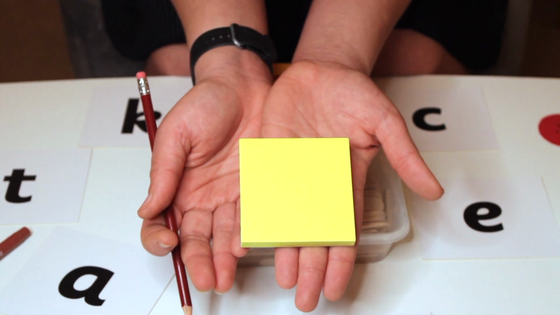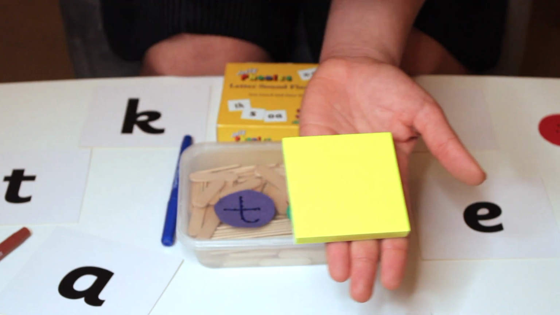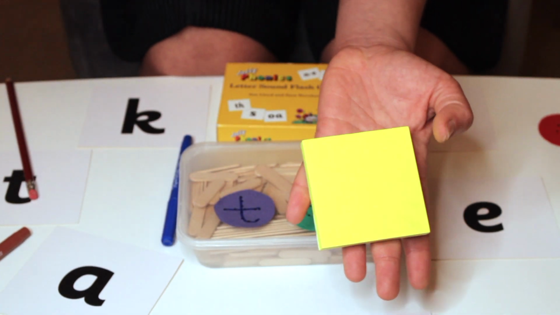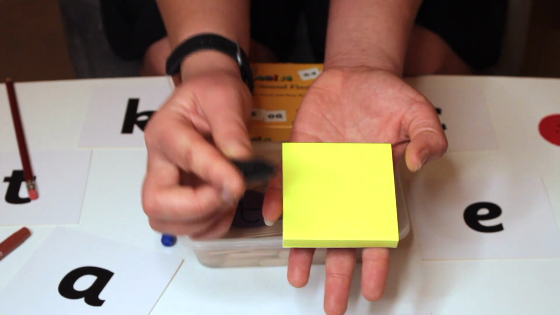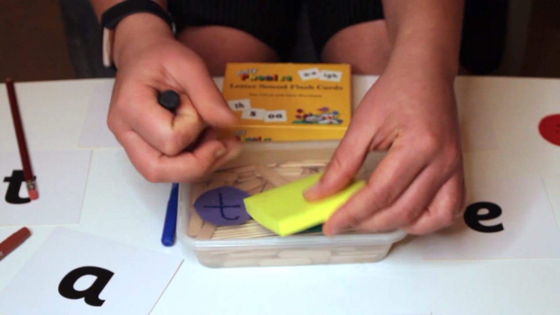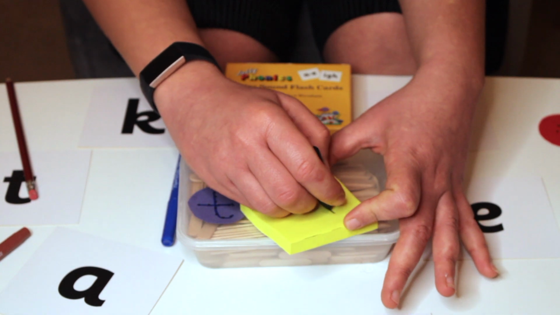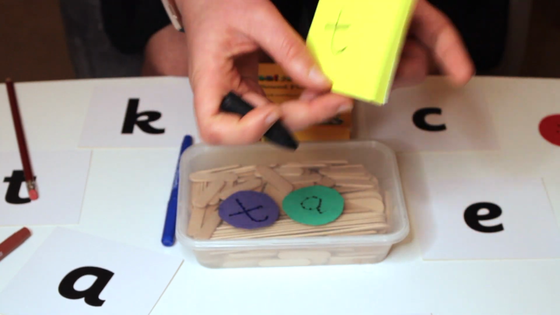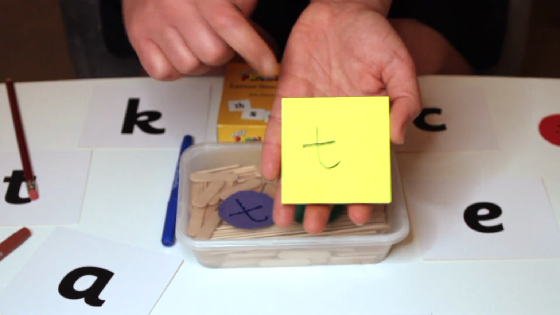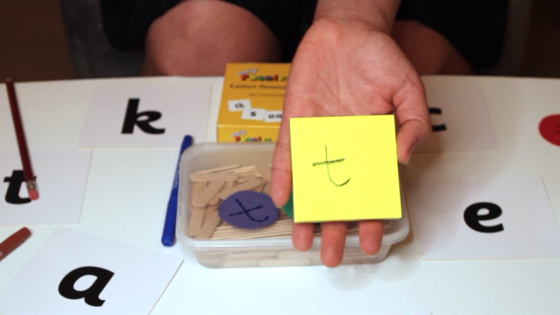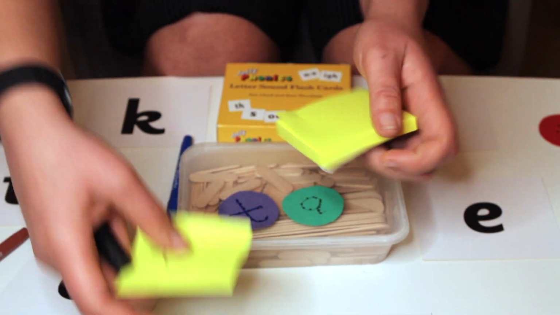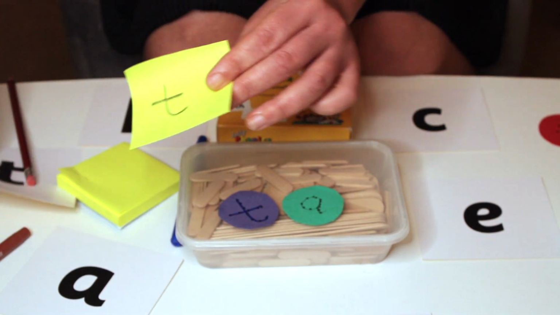Children love to write on post-it notes, so you can get them to choose whatever utensil they want. Now here I'm going to use a crayon, and I'm going to use a crayon to form the letter T. You can then show that this is a freehand representation of the letter T. You can match it to your sounds.